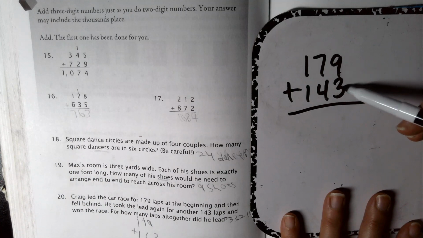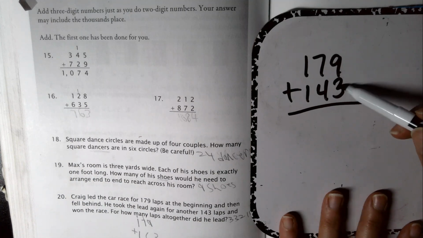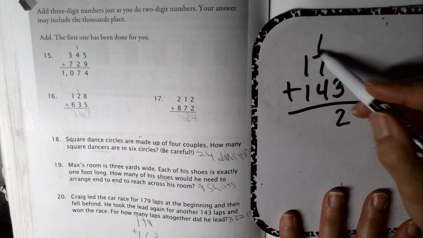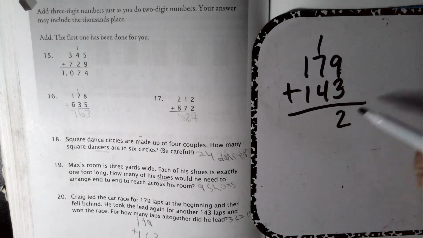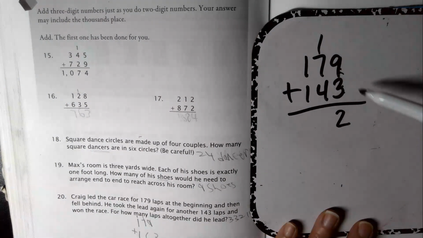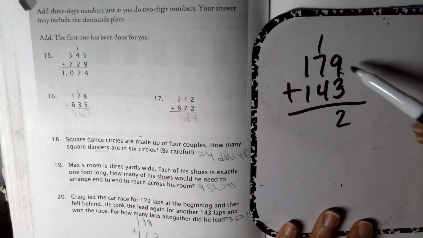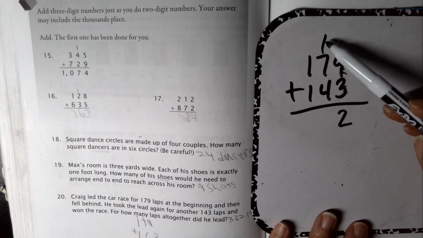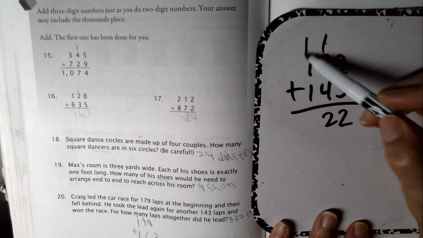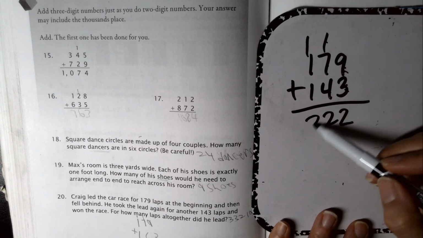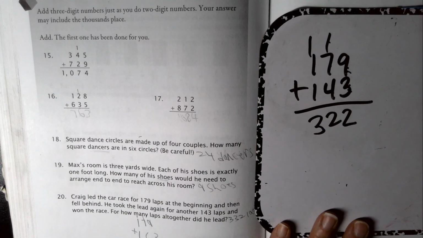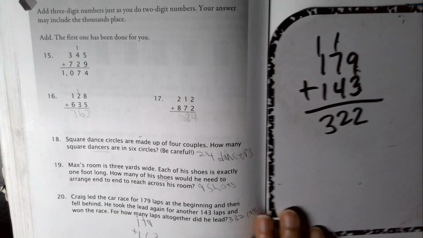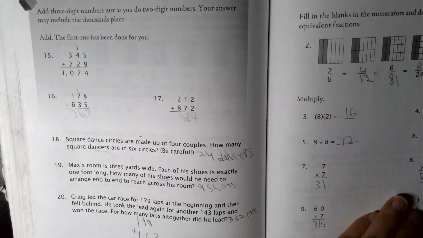And 9 plus 3, if we know our 3s, then we know that 9 plus 3 is just 12, because we're just adding another set of 3 to 9. There's 3, 6, 9, 12. And then 7 plus 3 is 11, and then one more is 12, and then we carry that over, and this is 3. So 322. 322 laps. He was in the lead.